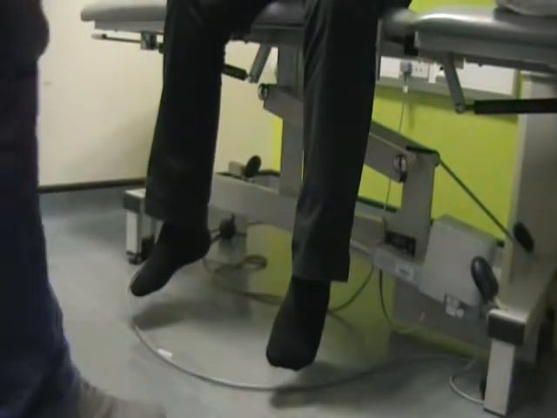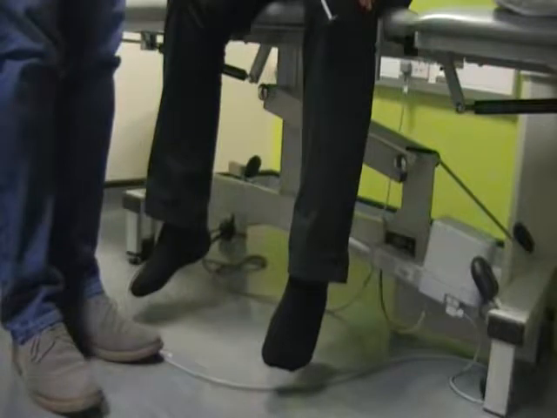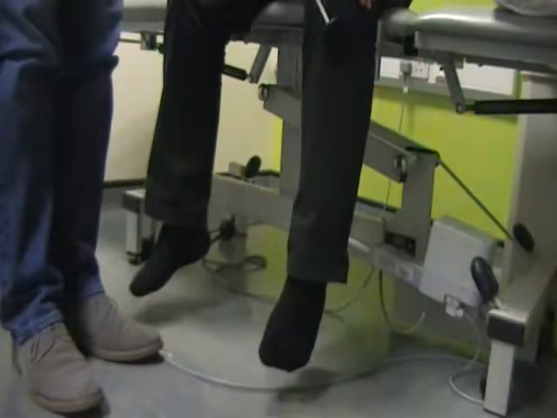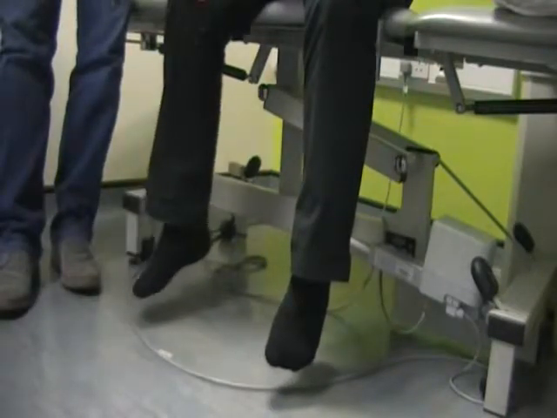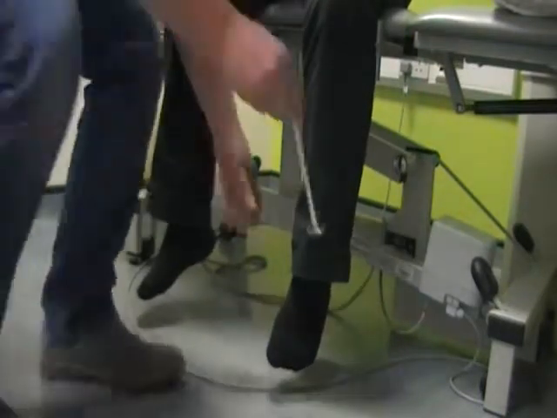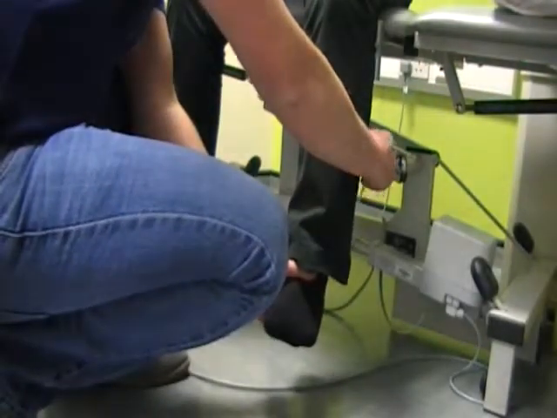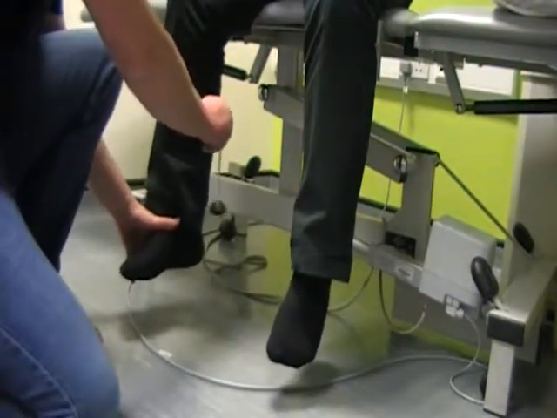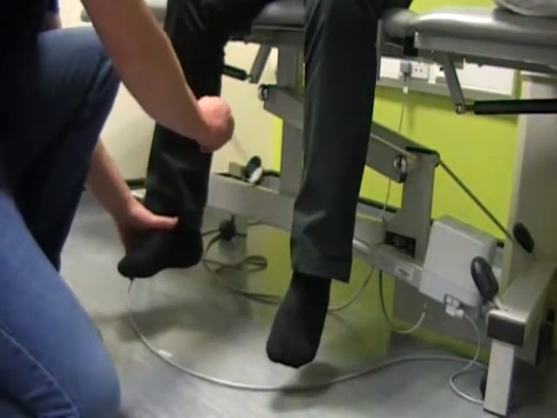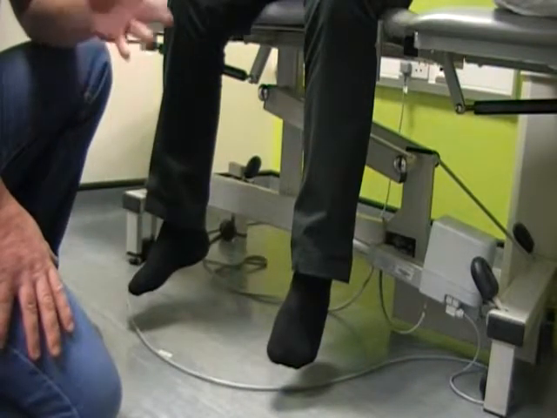The first thing is reflexes. So I'm going to do the patellar reflex, that's L4. And that's fine. So we're testing the patellar reflex L4 and the ankle reflex S1. Those reflexes seem fine. Test the same on this side. So that's S1. Great.